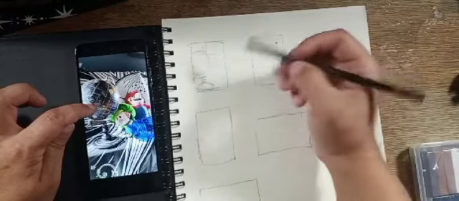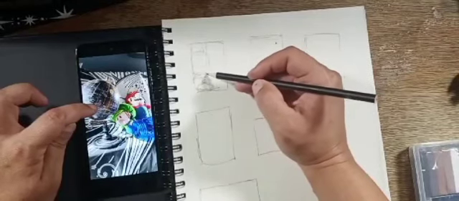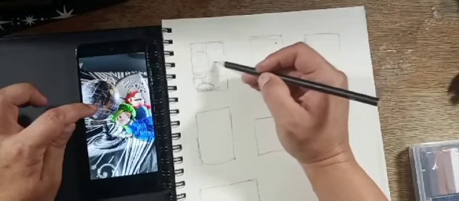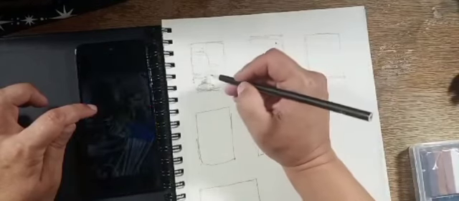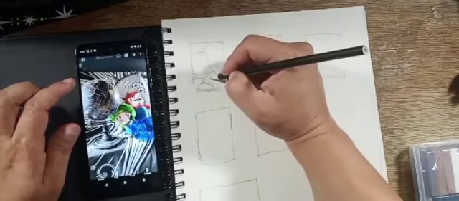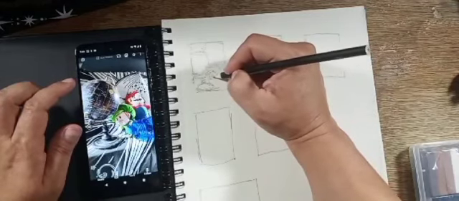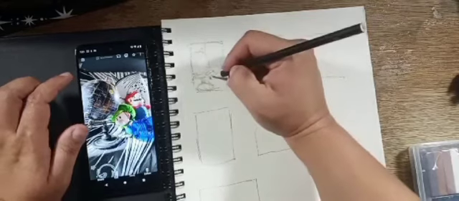Okay. Then we have his little cap. And, oops, okay. Oh, that's right, there's no shading. Please do not shade.